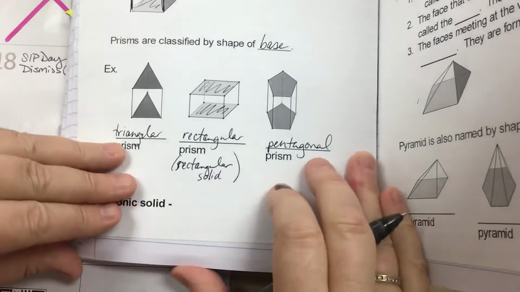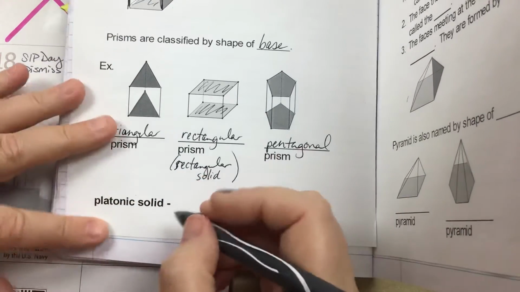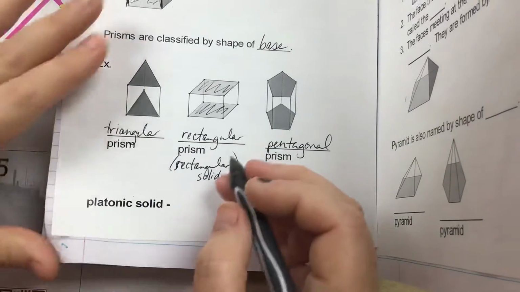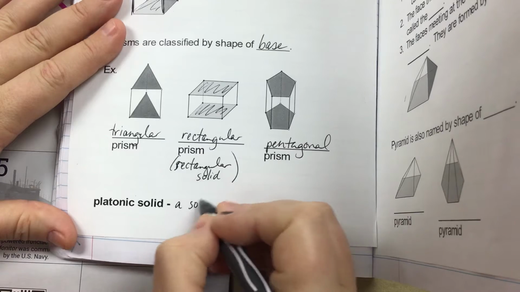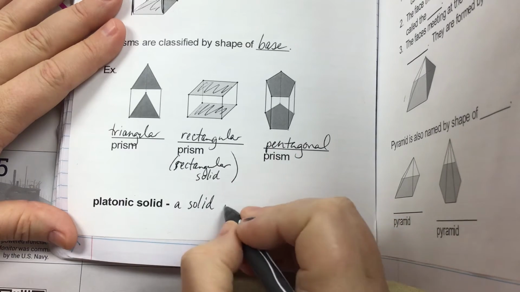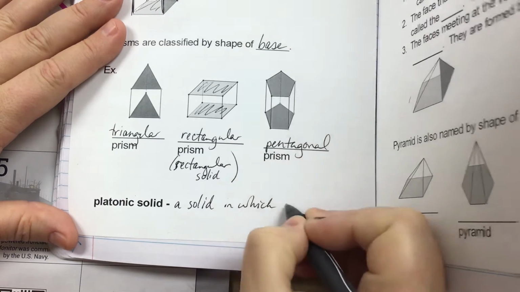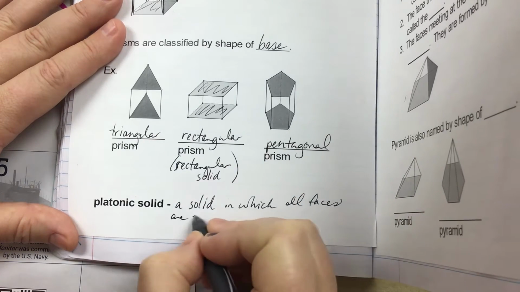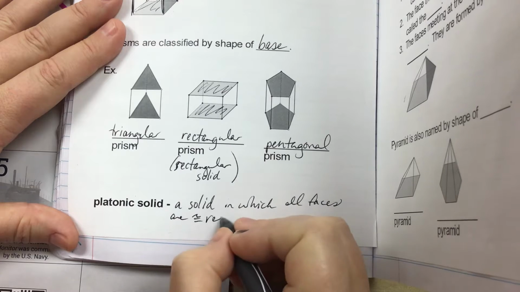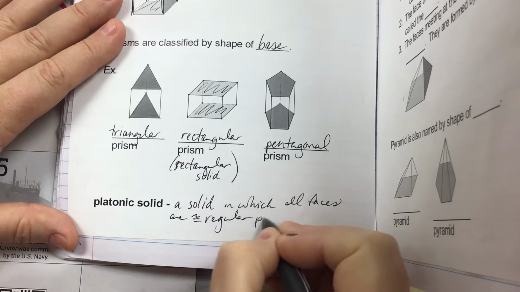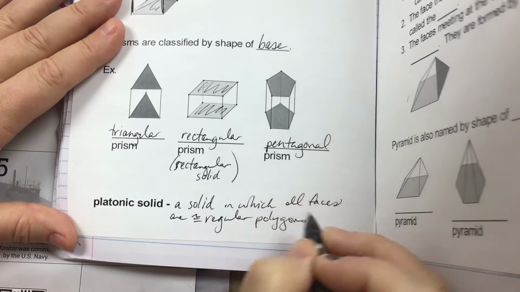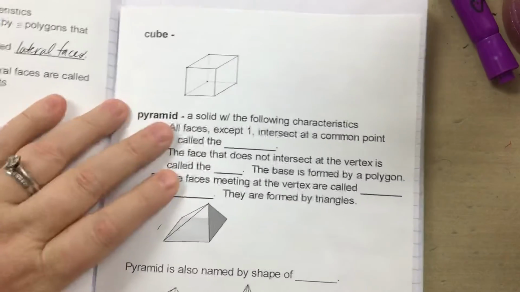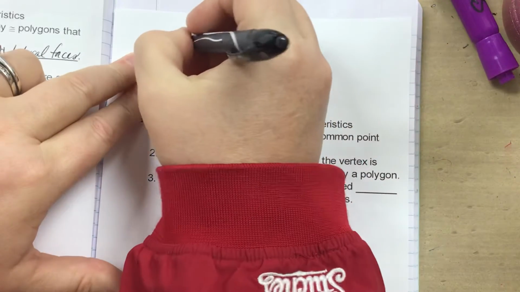Now we can also talk about platonic solids. A platonic solid is a solid in which all the faces are congruent regular polygons. So again, it's a solid in which all the faces are congruent regular polygons. So an example of a platonic solid could be a cube.